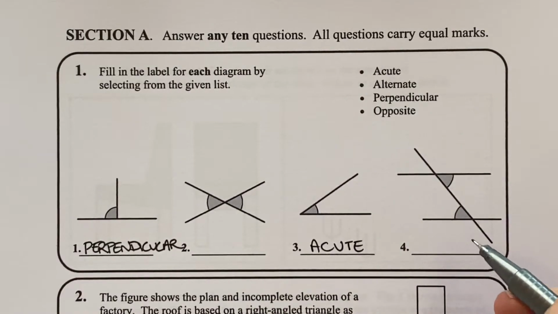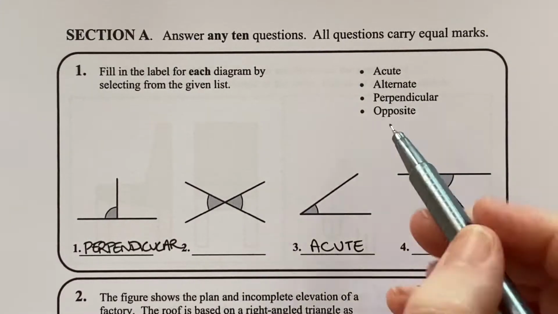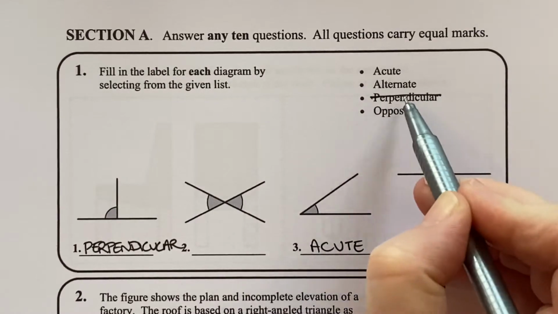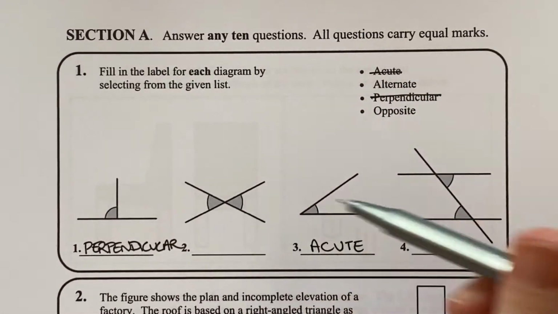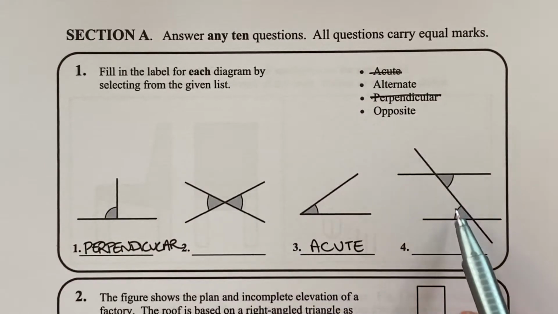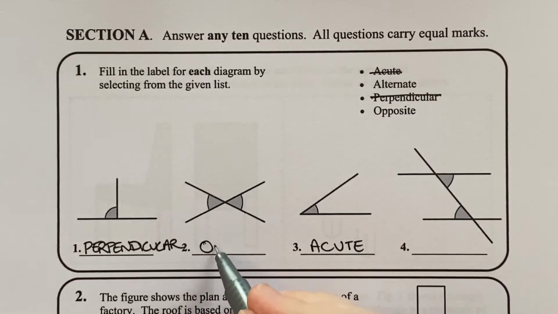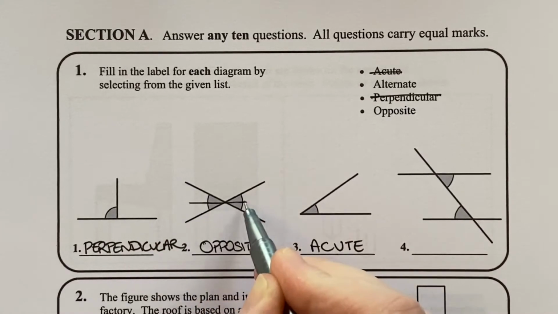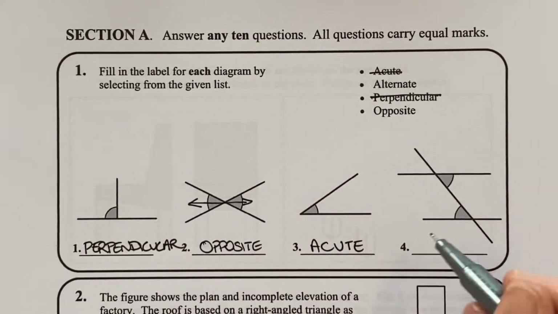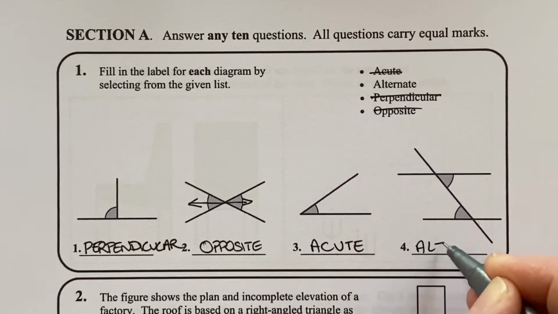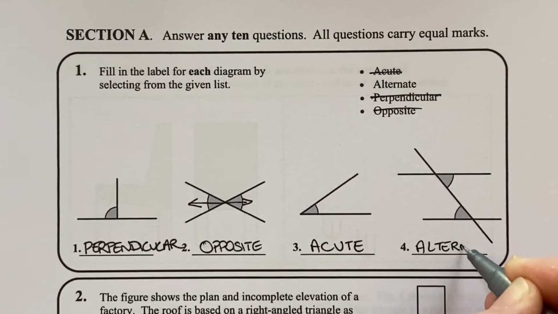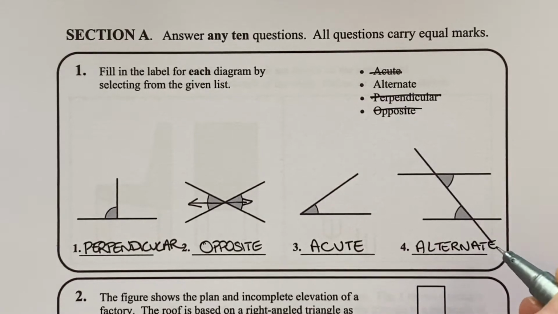And then I'm left with, I've used perpendicular, I've used acute, I'm left with alternate and opposite. So if I look at these here and I try and compare them, well, this has to be the opposite because they are opposite each other. And then that leaves alternate as the last one. Now, this is more maths than TG, but there you are. Okay, so that's that one.